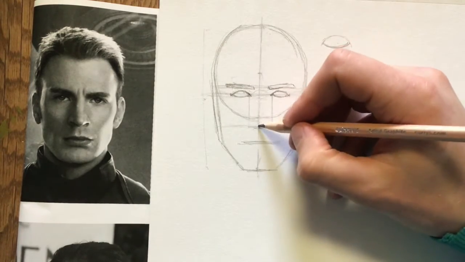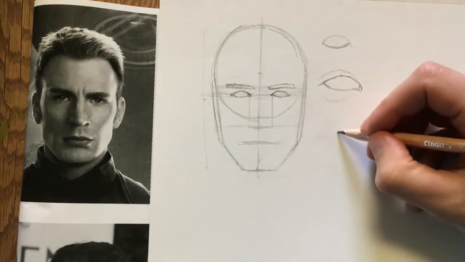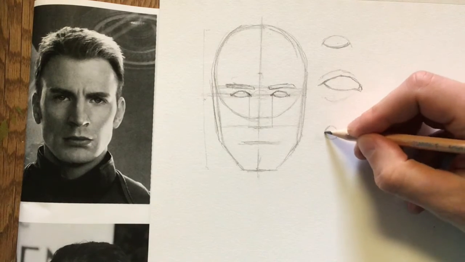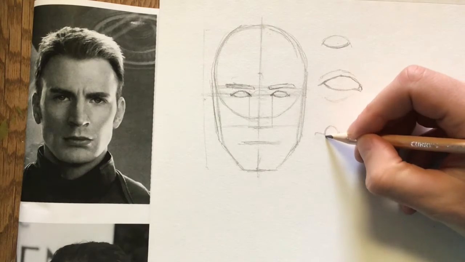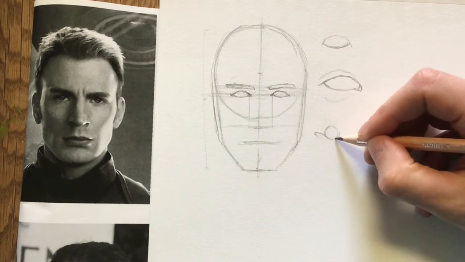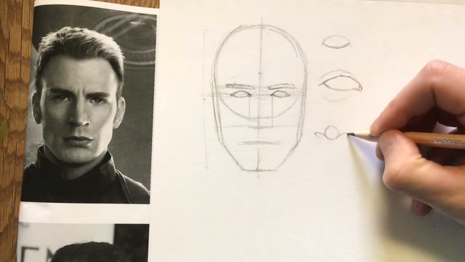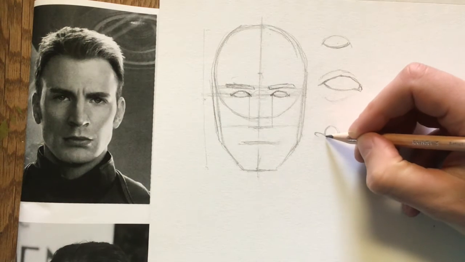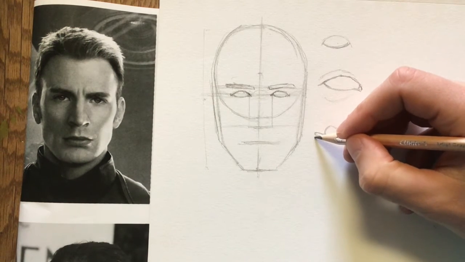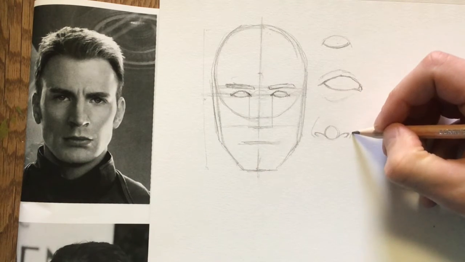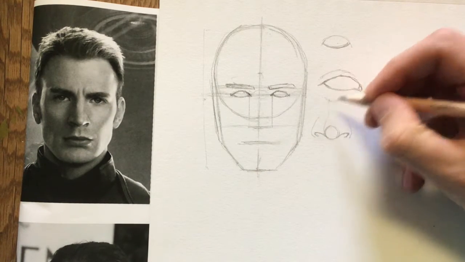So the way I draw noses is I draw a circle, and then I draw these two little hooks that come out from the bottom of the circle. Those become our nostrils. And then you can draw areas like that and draw the rest of it.